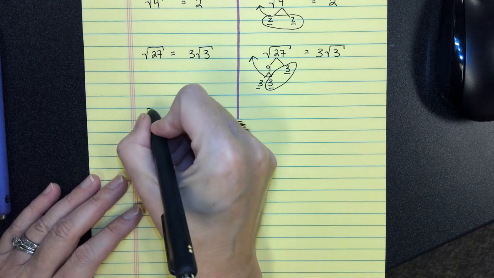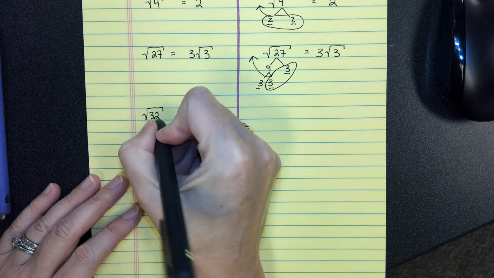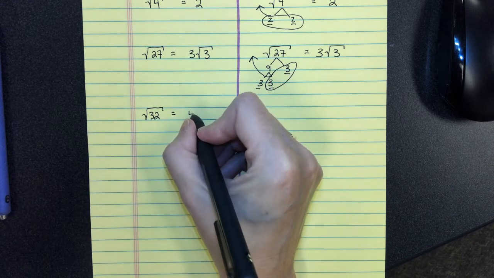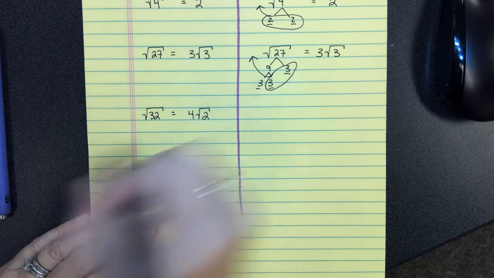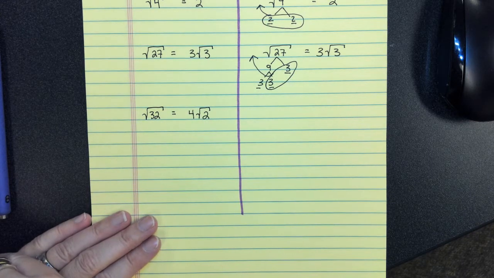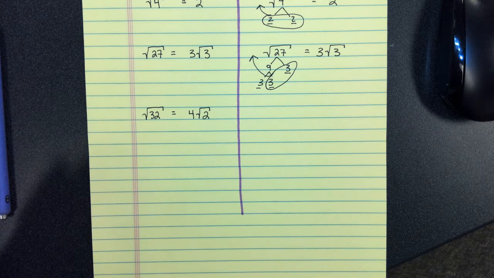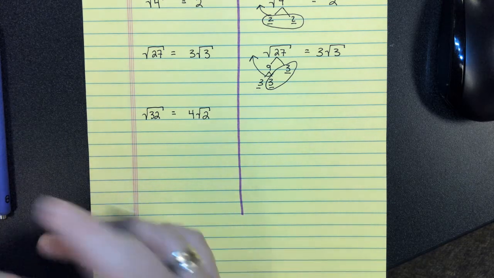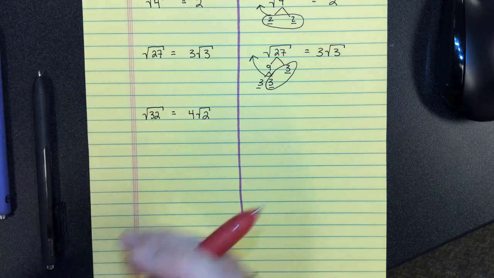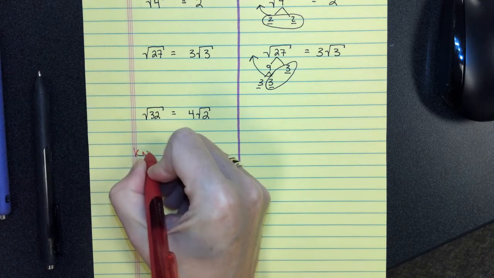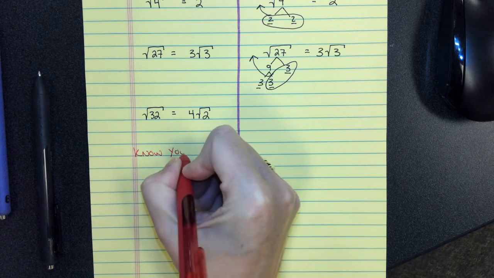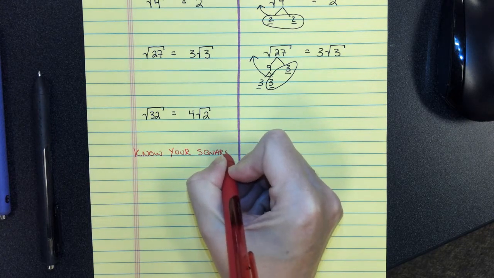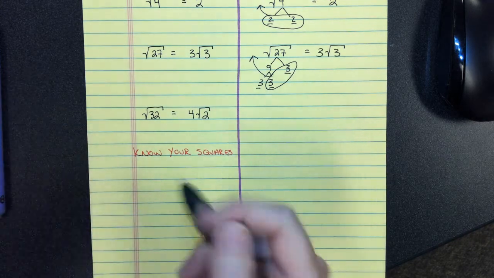Let's look at square root of 32. This is going to be 4 square root of 2. Now, I want you to stop and think about what could make my world easier. Well, the first thing that can make your world easier is know your squares. If you know your squares, you will be able to do this even faster and in your head.